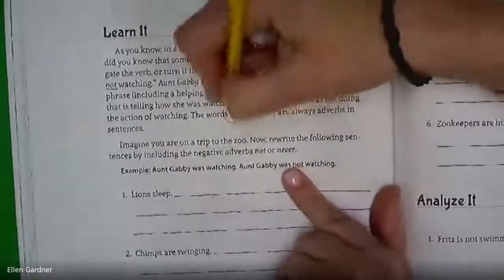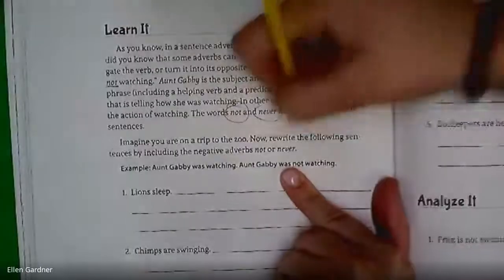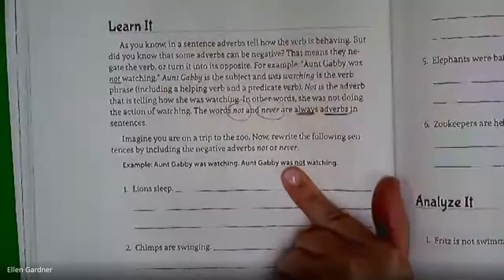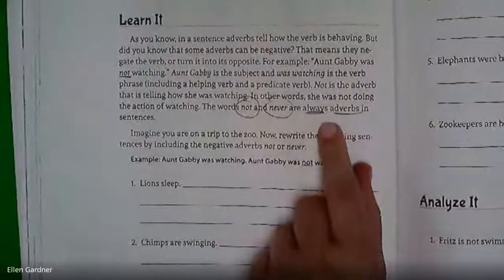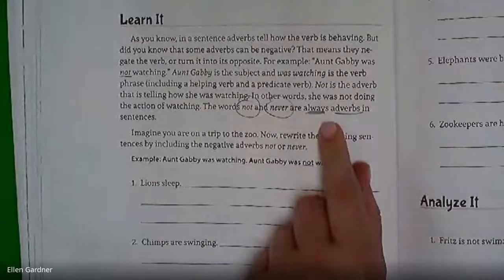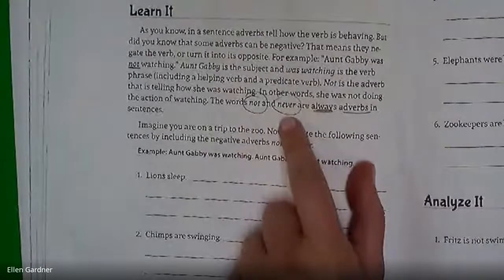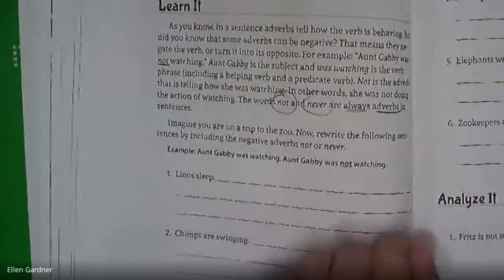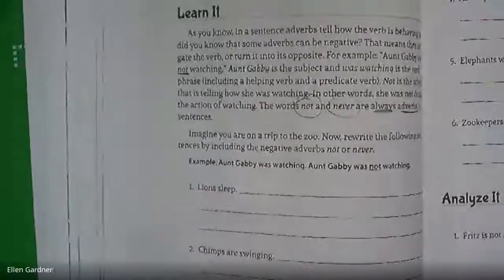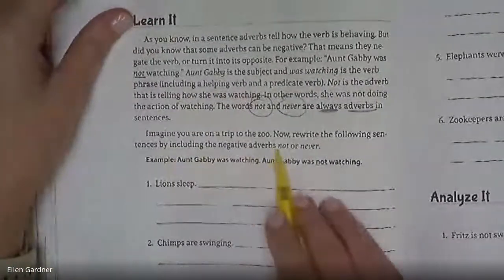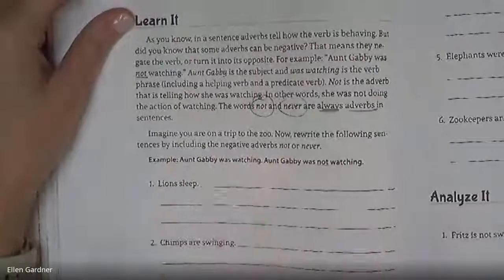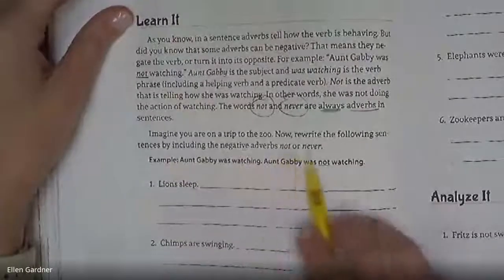The words not and never are always adverbs. Always, always. Those can be memorized like our helping verbs. Whenever you see the words not or never, you know it is what part of speech? An adverb. Okay, now imagine you are on a trip to the zoo. Let's rewrite these sentences by including either not or never.